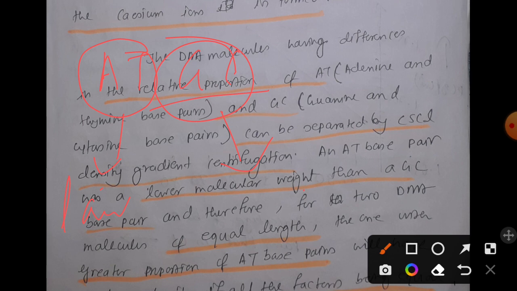Similarly, the DNA molecule which has a higher proportion of AT has a lower molecular weight, okay. So in turn we can say that the molecule which has a higher molecular weight should have a higher buoyant density, right? Because buoyant density is nothing new, it is the density in that particular solution, and we all know that density depends on the molecular weight.